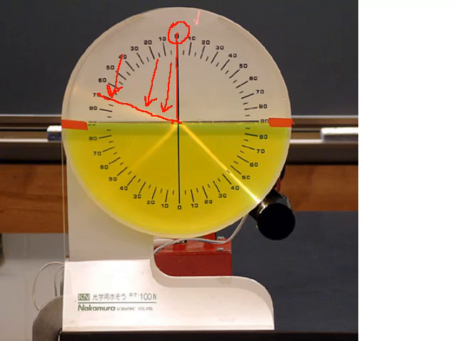So we have the light coming in from the left, coming down, striking this. Notice this is some sort of liquid in here, or maybe it could be a piece of glass. Light comes in, it enters the other substance, and its angle of refraction is much less than its angle of incidence.